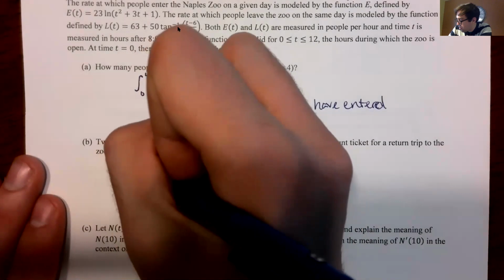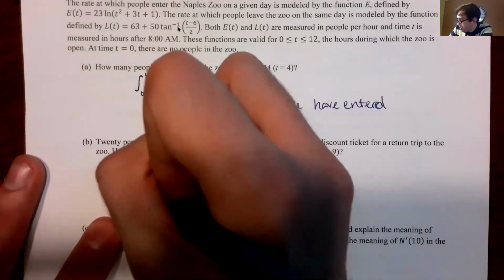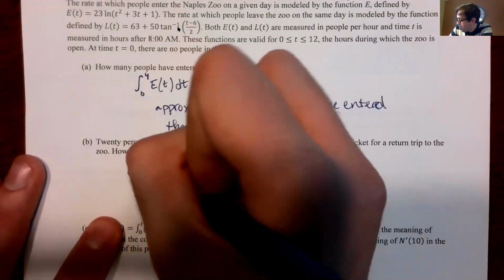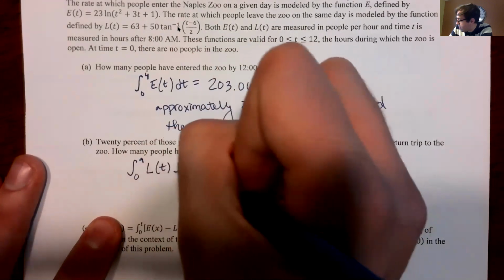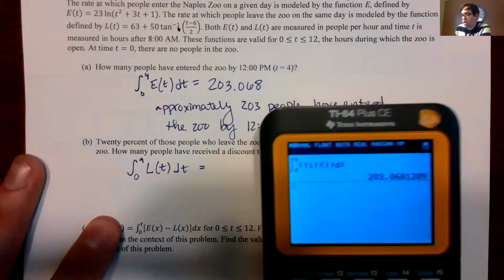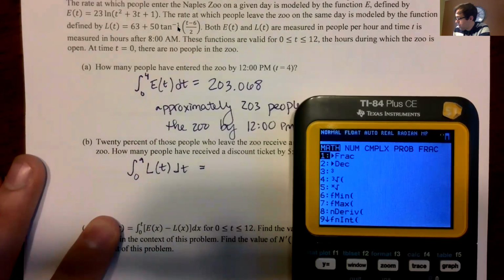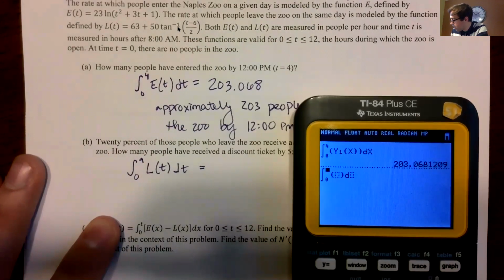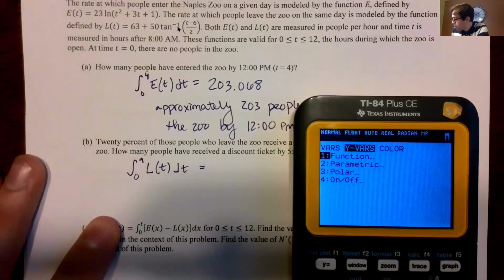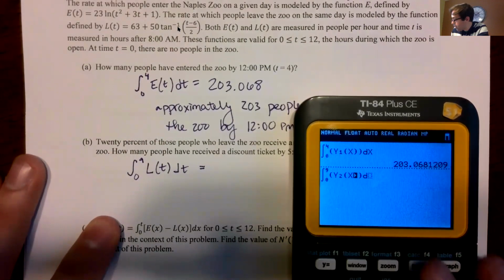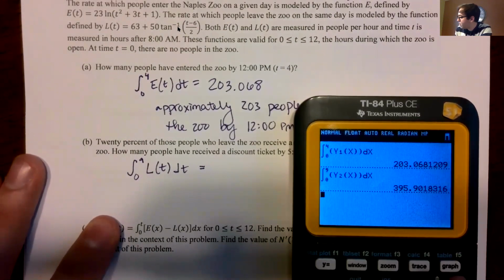So we are specifically interested in the integral from 0 to 9 of L of t dt. And that's my y2. So I'm going to do math 9 from 0 to 9, y-vars, y2 of x dx. And I get 395.902.